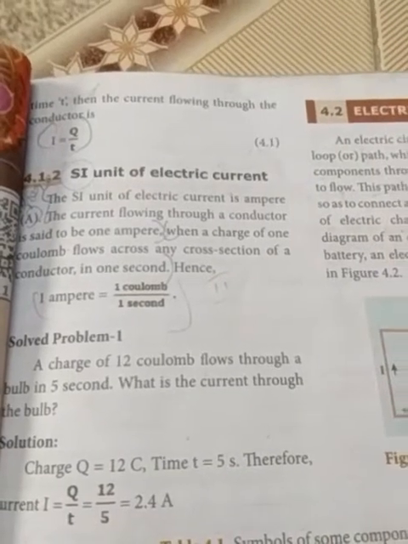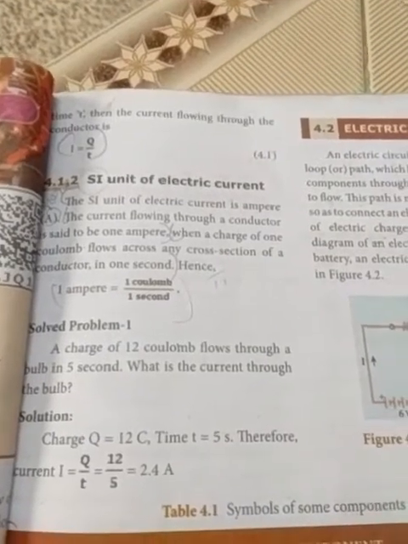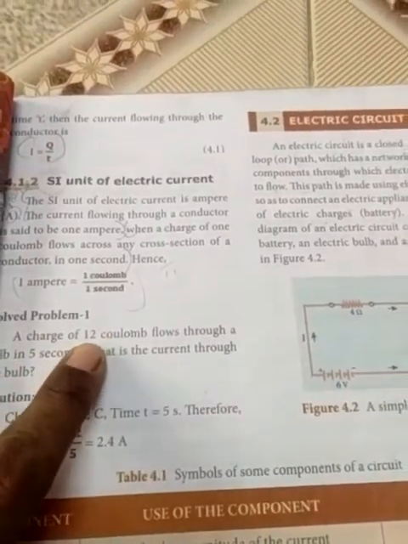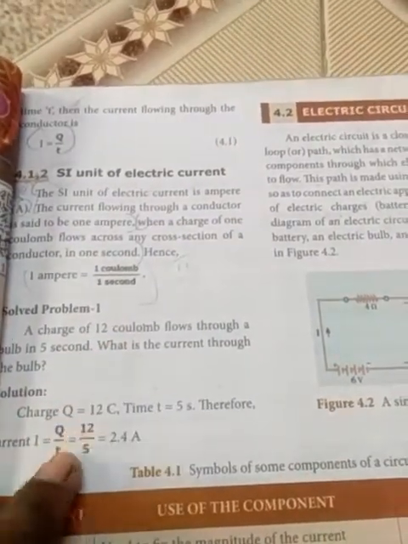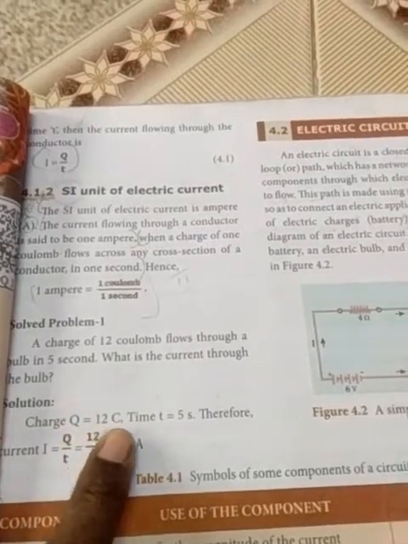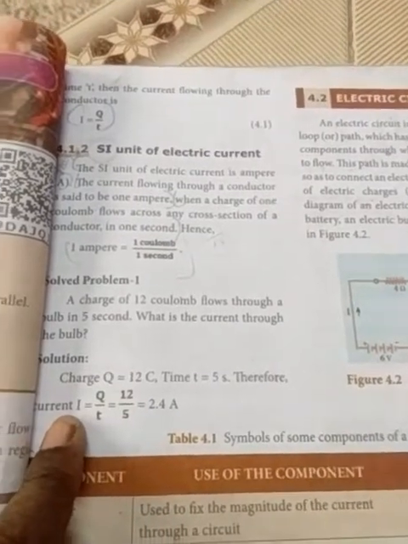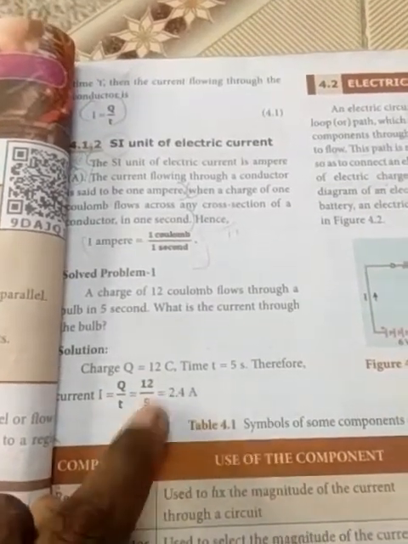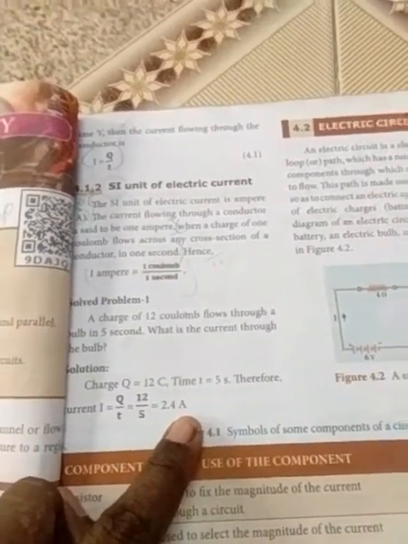Okay, a simple calculation. You see the one problem: a charge of 12 coulomb flows through a bulb in 5 seconds. What is the current through the bulb? So now we know that 12 coulombs is the quantity of net charge, so Q equals 12 coulomb. Time is 5 seconds. The current formula is I equals Q by t. So 12 by 5, which is 2.4 ampere. So that is how much current is flowing in the circuit.